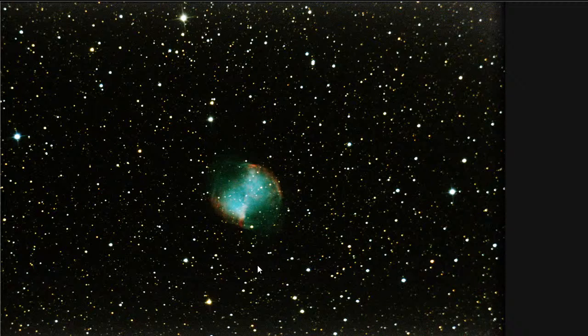Central star is a white dwarf. And so apparently an above average sized white dwarf. Anyway, star at its center, which is probably that one right there. White dwarf, but it's been expanding for 10 to 15,000 years. It's been expanding like that. Wild.